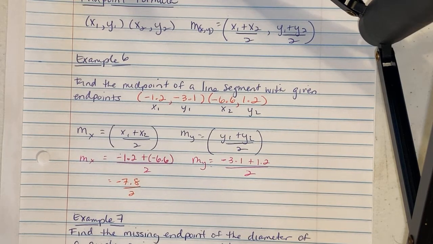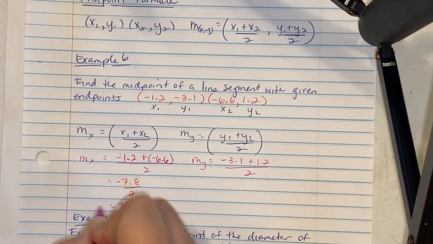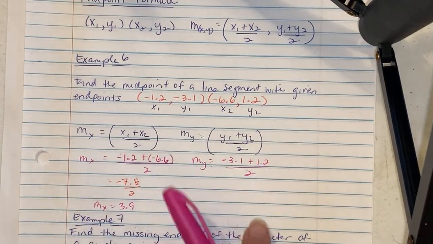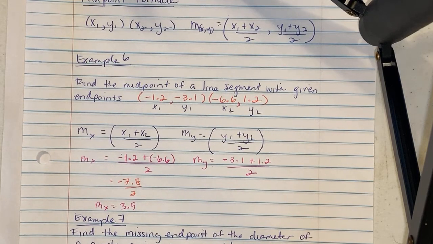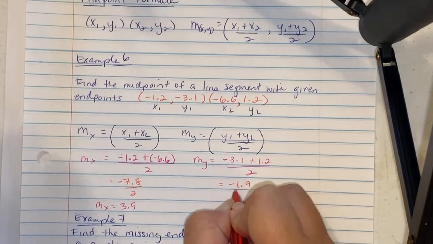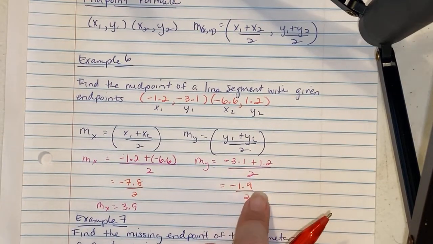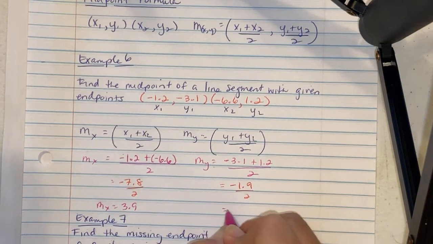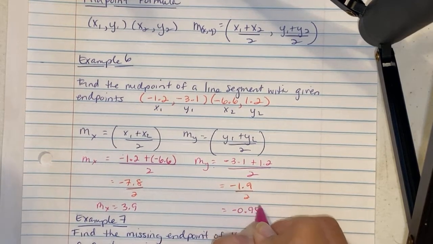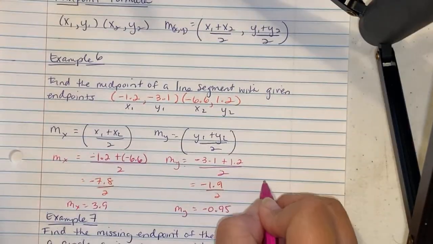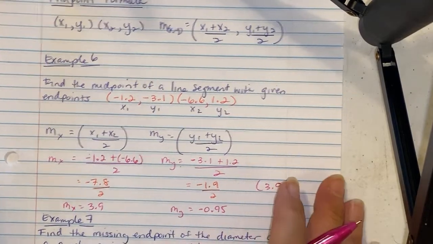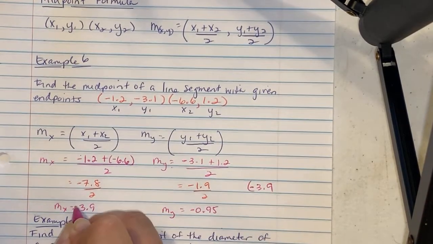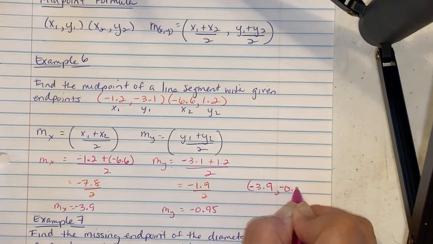And we get negative 3.9. That is the x coordinate. When you do the math on the other one, so we have negative 3.1, and we're adding 1.20 to it if you want to think about it that way. Gives us negative 1.9, because remember, negative 3.1 is greater. And then you do half. And we get negative 0.95. So the midpoint for this is going to be at negative 3.9, comma, negative 0.95.